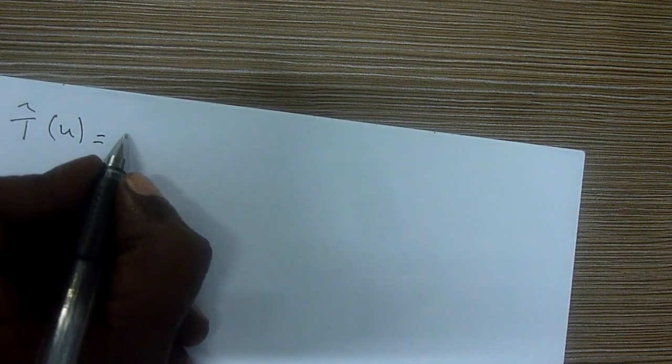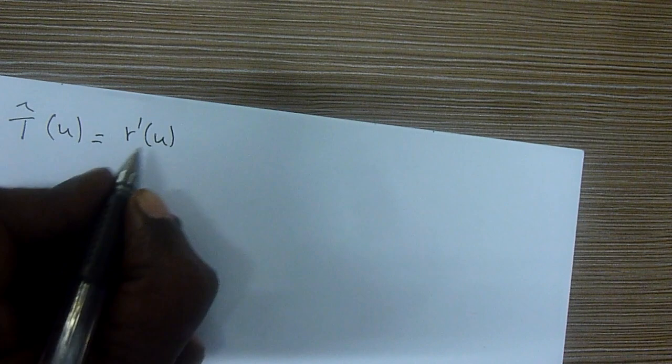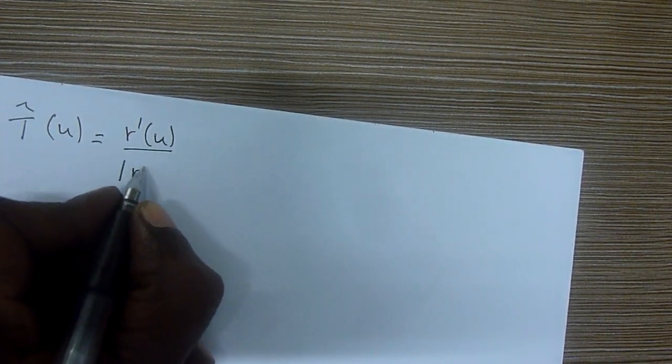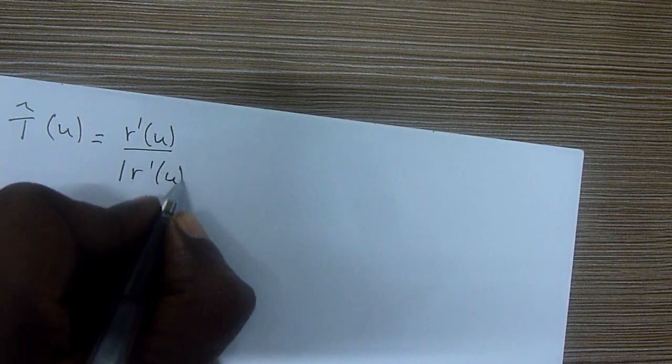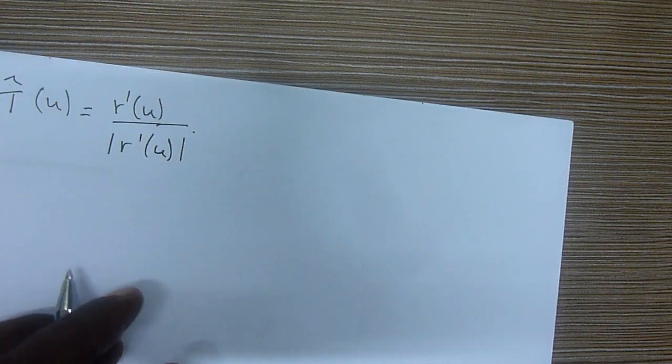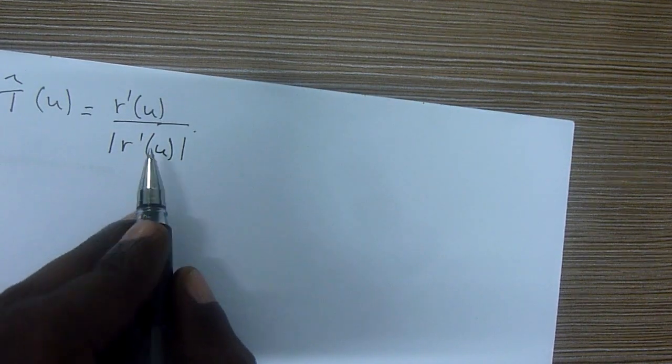For the unit tangent, T of u is r prime of u divided by the magnitude of this. This is a very important understanding.